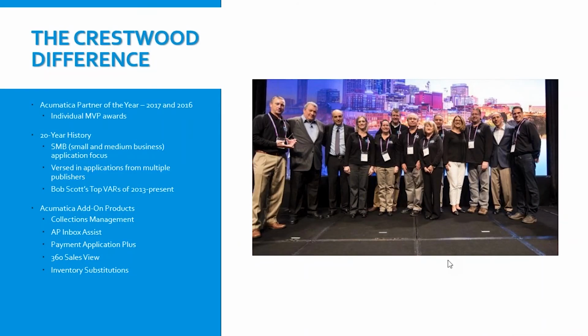And lastly, about us. So Crestwood, we've been partner of the year the last couple of years. Getting that partner of the year award is really through achieving client and revenue targets set for us. And we also have individual MVPs. These are individual consultants, like principal consultants. They grow, support, and contribute to the Acumatica ecosystem through real excellent delivery, providing good information and client guidance.